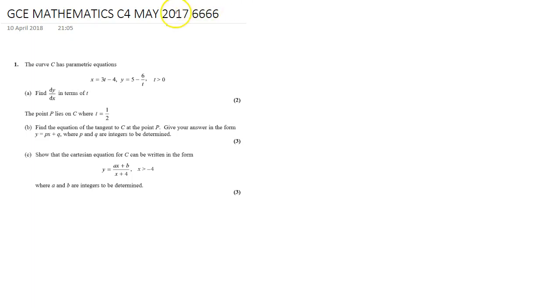GCE Mathematics May 2017 C4. Question number 1. The curve C has parametric equations x is equal to 3t minus 4 and y is equal to 5 minus 6 over t, where t is a positive number. Find dy over dx.